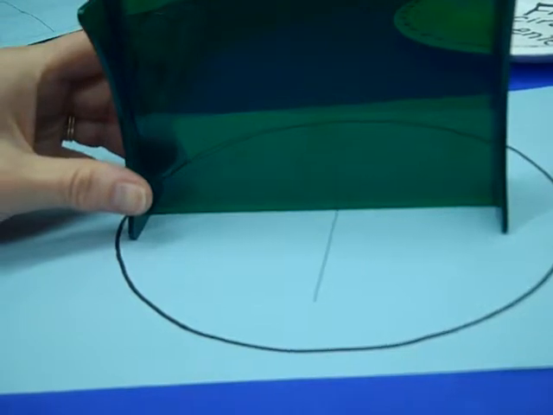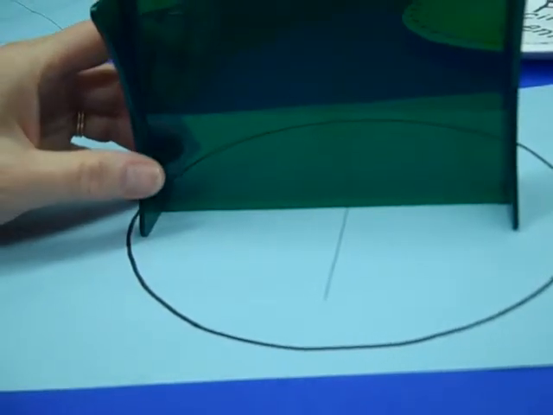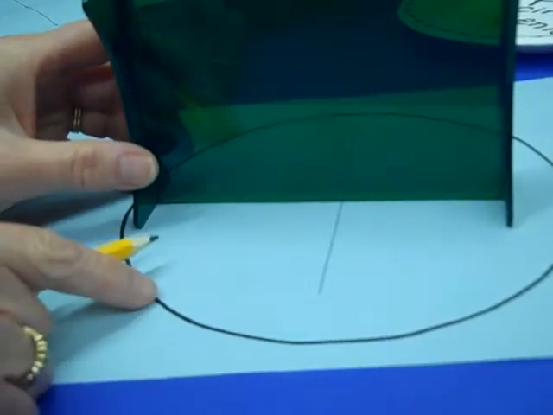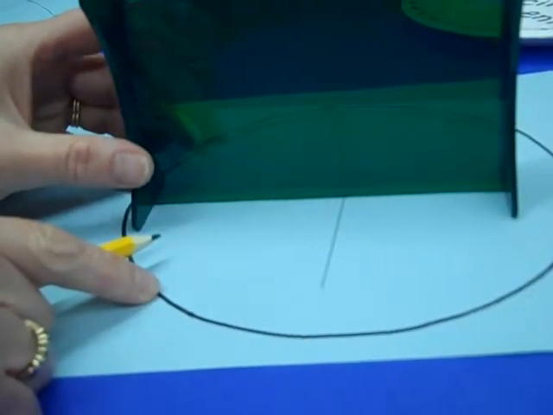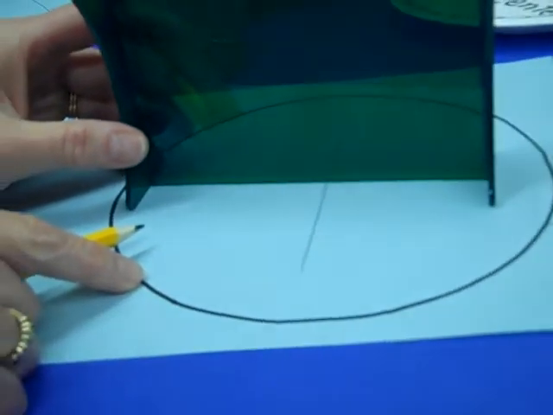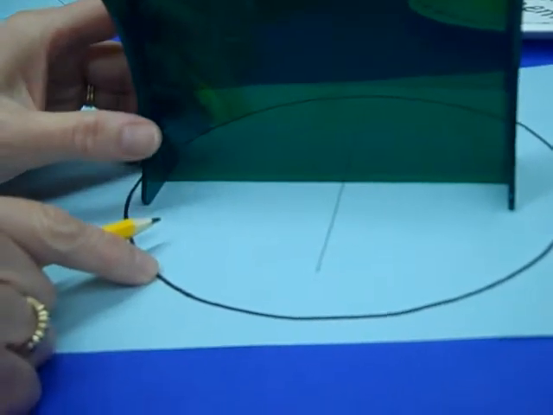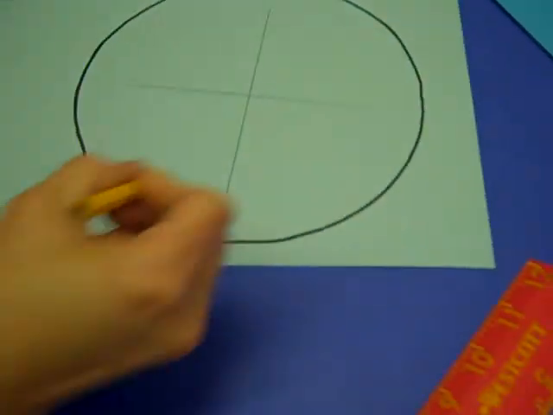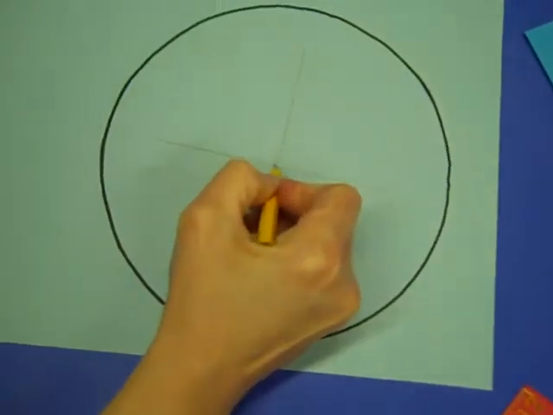If I line that up, and I can also line up the line that I made to make it a right angle. Do you see how that line is moving? And line up the outside edge. And here's my center point here.